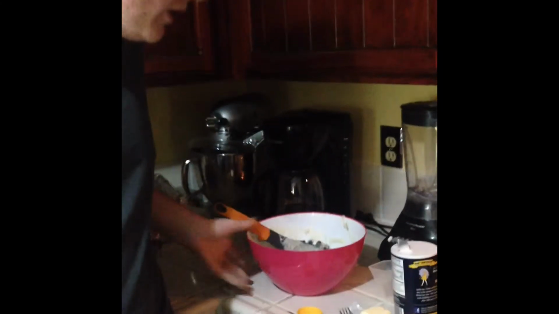Okay. Now that we're done mixing the potatoes, we're going to add 1 tablespoon of lemon pepper. At least this is how my mom makes it. You don't have to make it like this, but it's good. Okay? And then 1 tablespoon of salt.